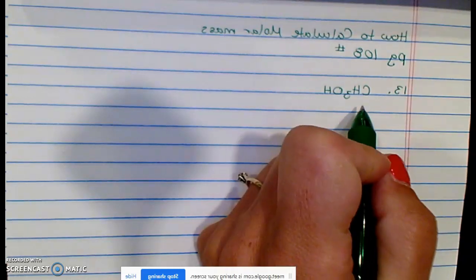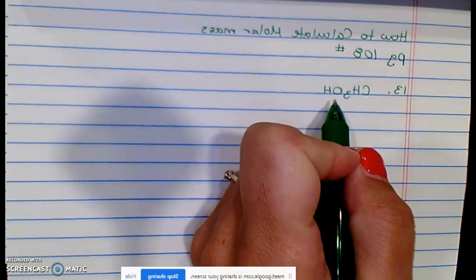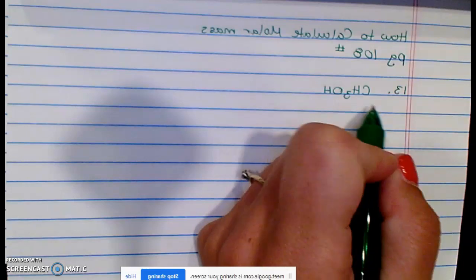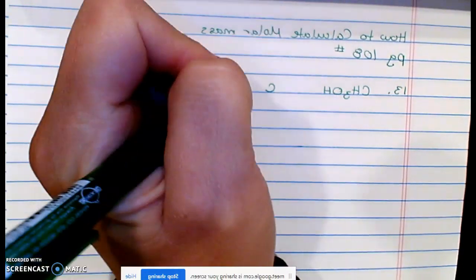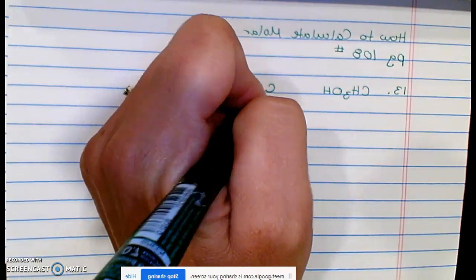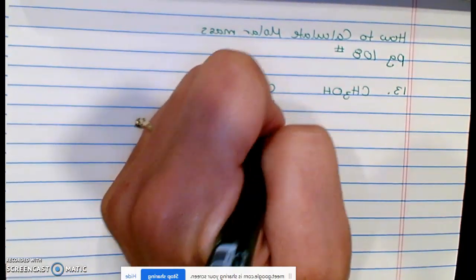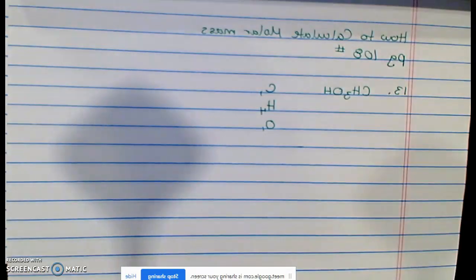Okay, so first we'll start by figuring out how many atoms of each element there is. So how many carbons do I have? 1. How many hydrogens do I have? 4. Okay, how many oxygens do I have? 1. Okay, so now let's look up what the molar mass is.